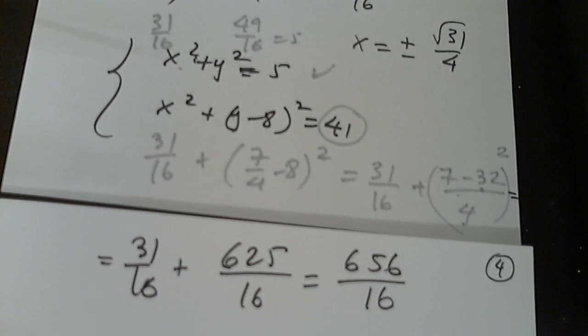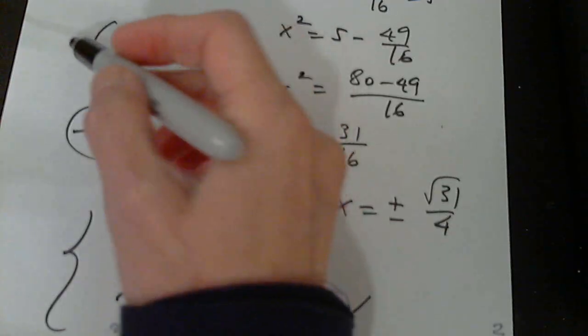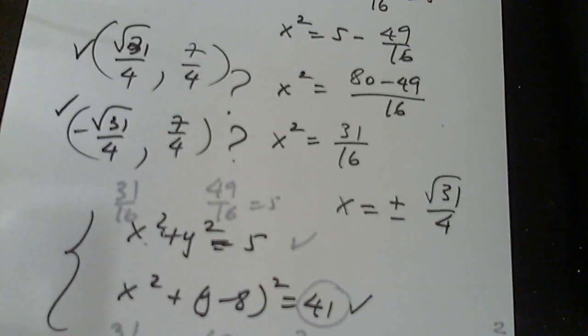So 656 divided by 16. It better be 41. If not, I'm in trouble. Okay. So it is 41, and these are indeed the two solutions. And they're both correct.